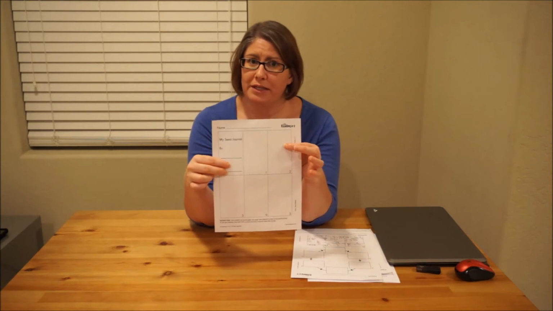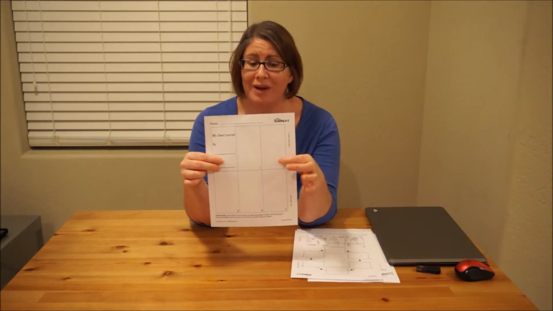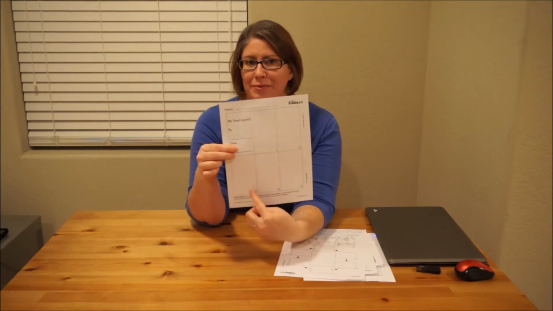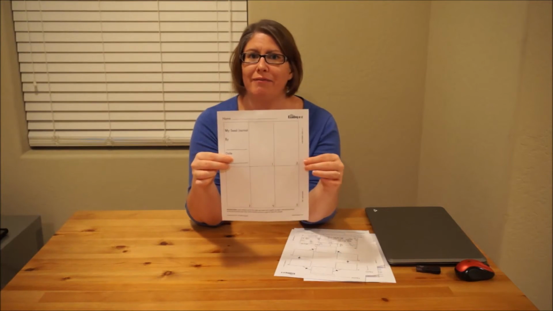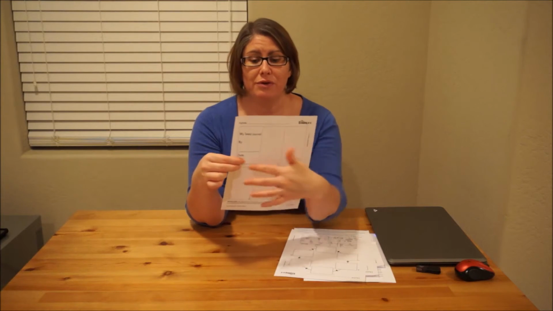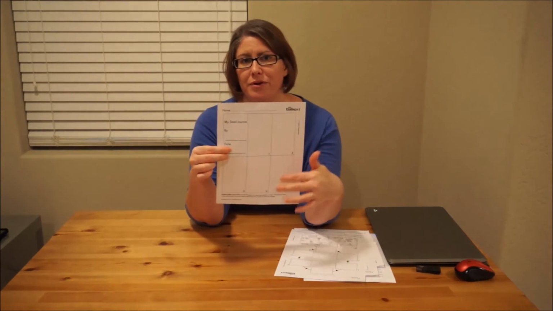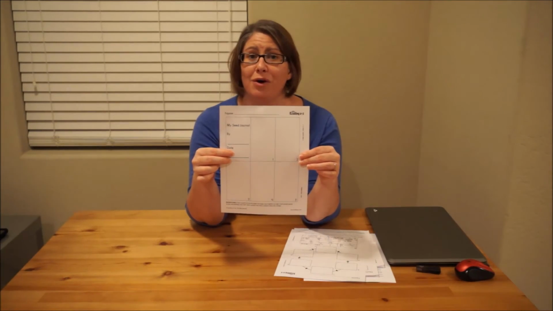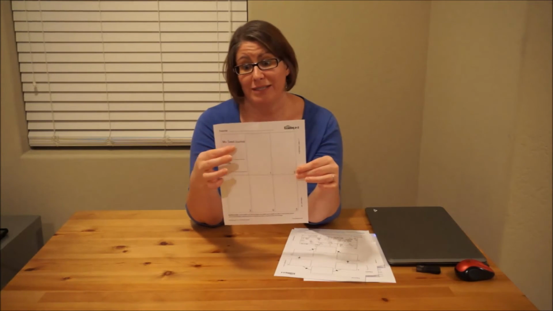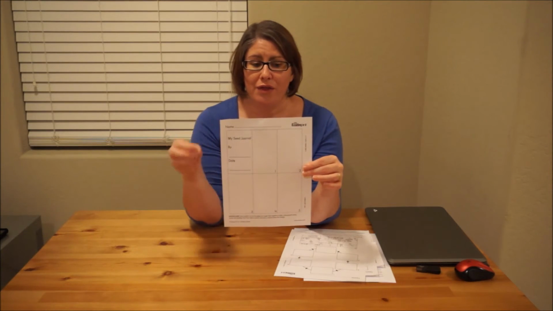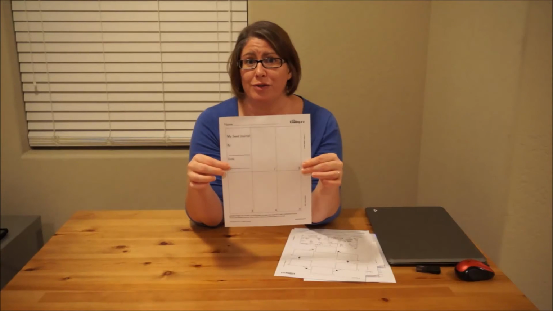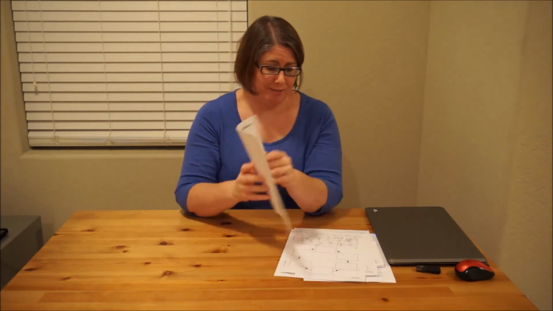And then they'll draw a picture representing step 2. Again, write a sentence. Step 3, write a sentence. Step 4, and step 5. So what they'll do is they'll cut this out, and they'll staple the little book together, and then they'll have their own little book or journal of the cycle that a plant goes through to become a flower.